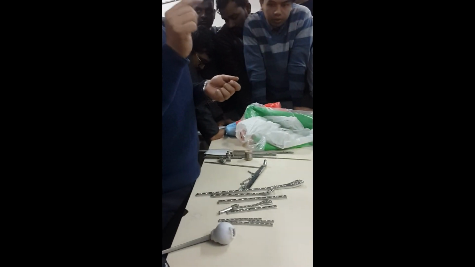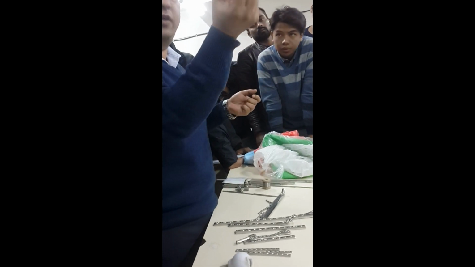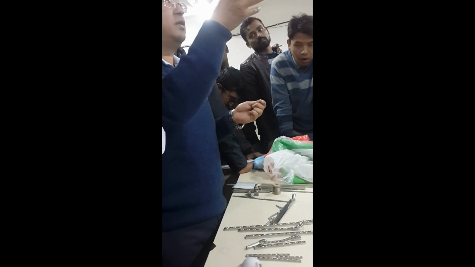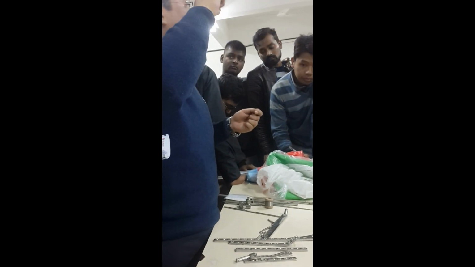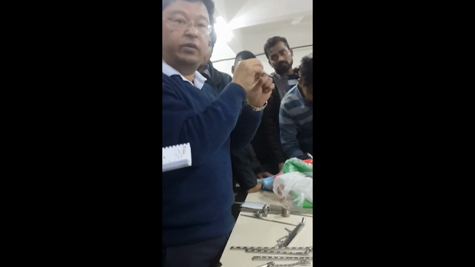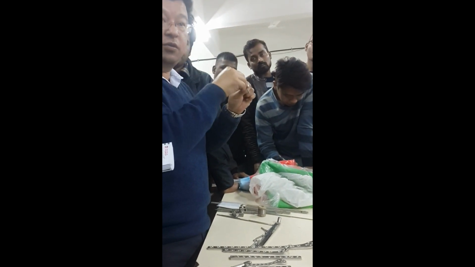Why is that? Because for cortical the bone is strong, you just put a screw and it will not come out. Cancellous is a very spongy bone. Just imagine cancellous bone is an apple. So that is the concept.